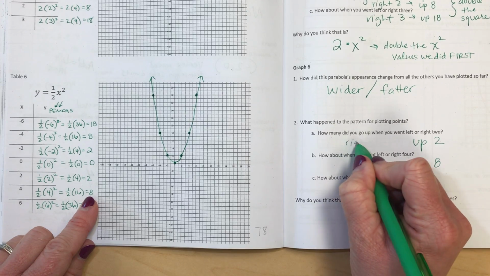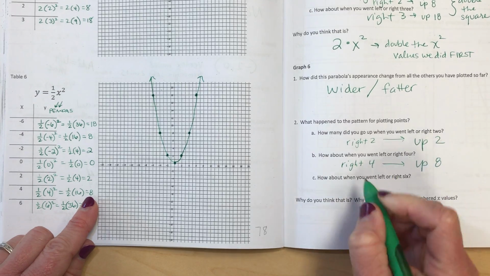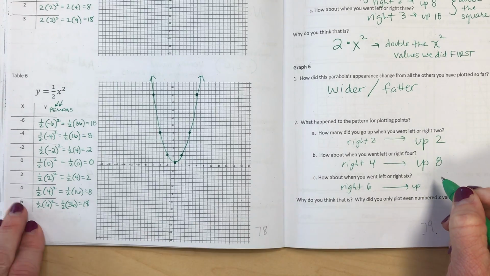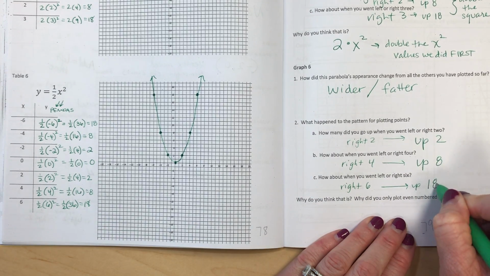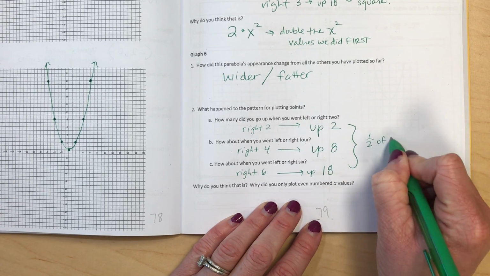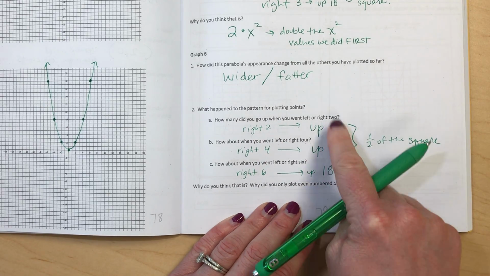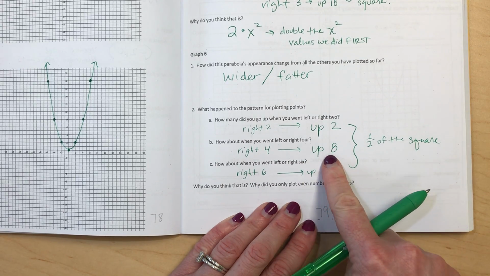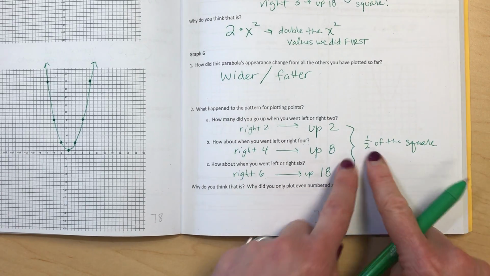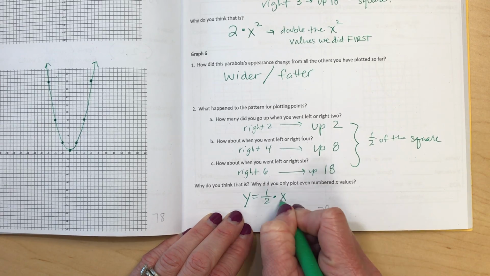So right 2, this was a right 4, and 6, we went up, over 6 we went up 18. And each of these are half of the square. Because 2 squared is 4, 2 is half of that, 4 squared is 16, notice 8 is half of that, and 36 is the square of 6, half of that is 18. So we went half of the square because our function was a half times x squared.